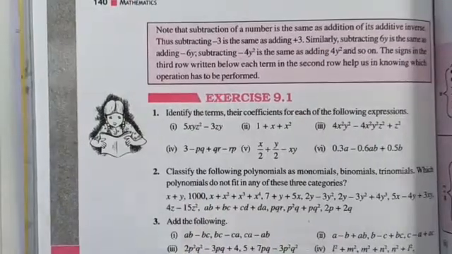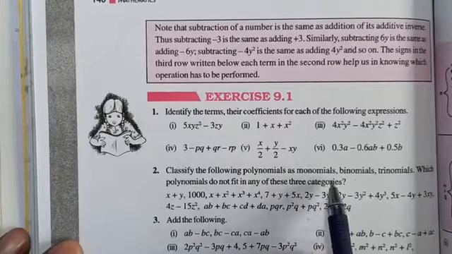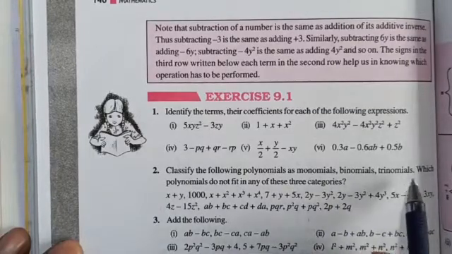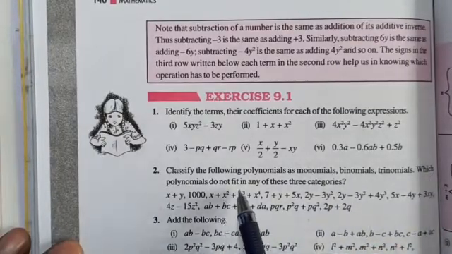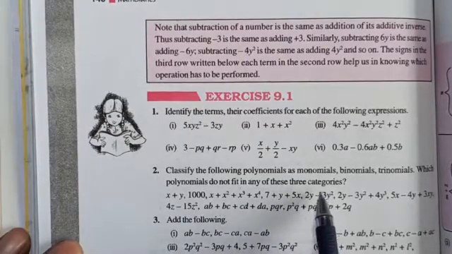Now let's write this question number 2. Classify the following polynomial as monomials, binomials, trinomials. Which polynomial do not fit in any of these three categories? Now let's write this question.